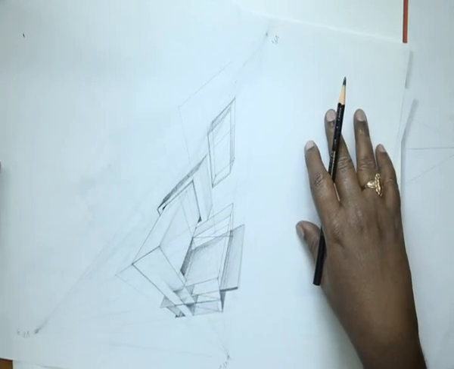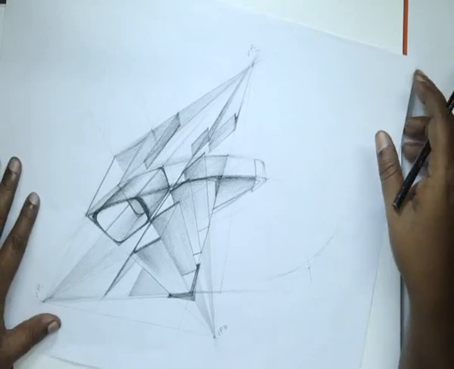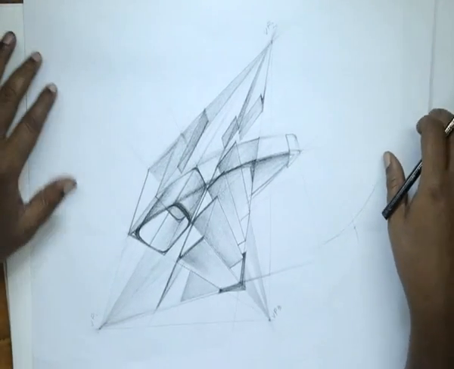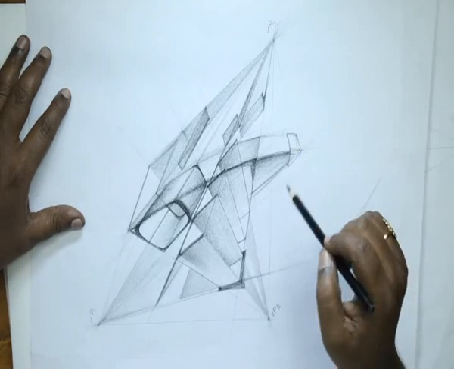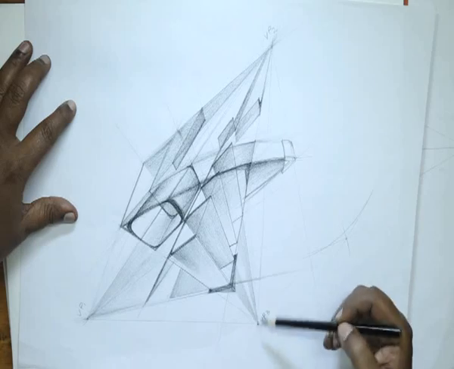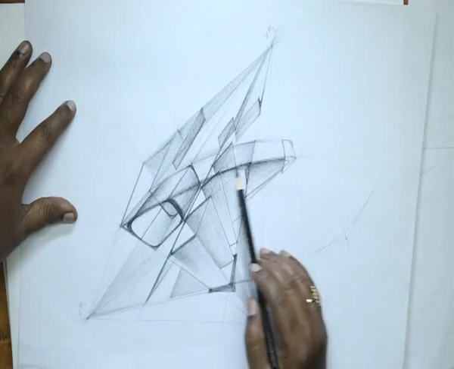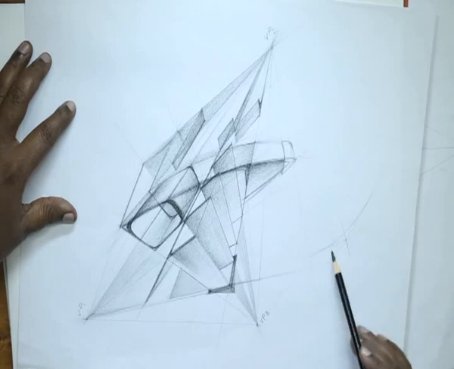And if you make a kind of abstract painting out of 3-point perspective, again VP1, VP2, VP3, and this VP2 to VP3 is not the end of the scene. If you want to extend further, you can go further out of this also.